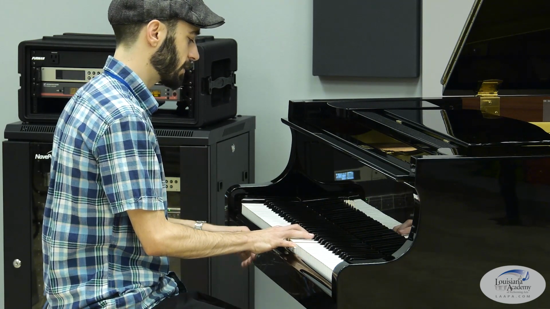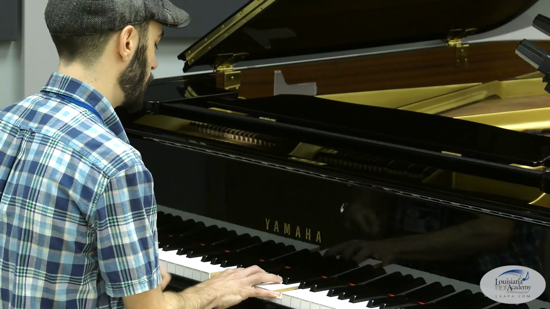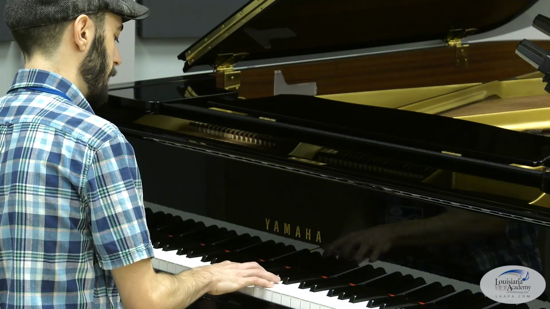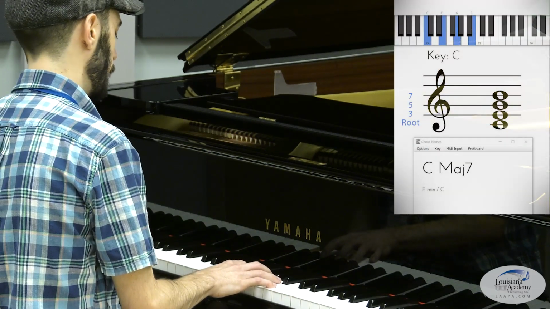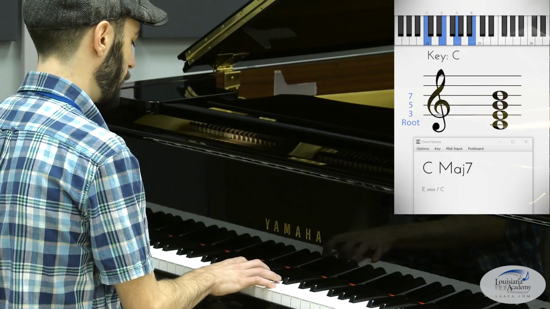So where's the 7th note of the scale? Well, 1, 2, 3, 4, 5, 6, 7. Here it is. It's B. So that's the first note I'm going to move to. I'm going to move the C down a half step to B. And by doing that, now I have 4 tones represented: the root, the 3rd, the 5th, and the 7th. This makes what's called the C major 7th chord.